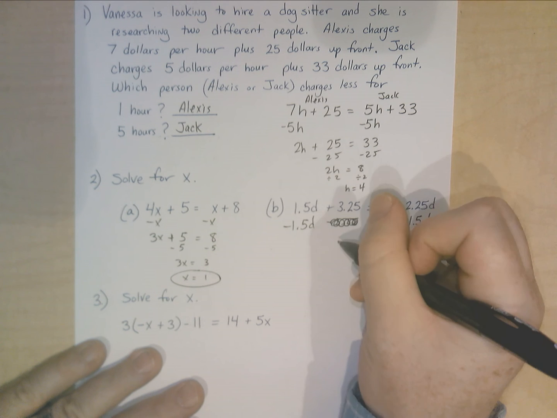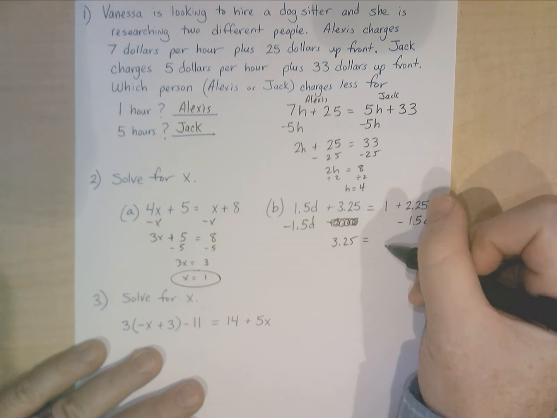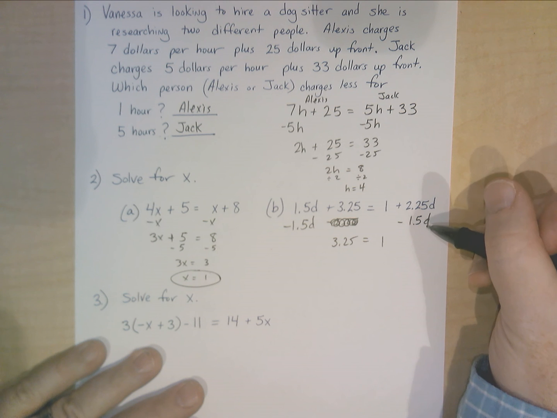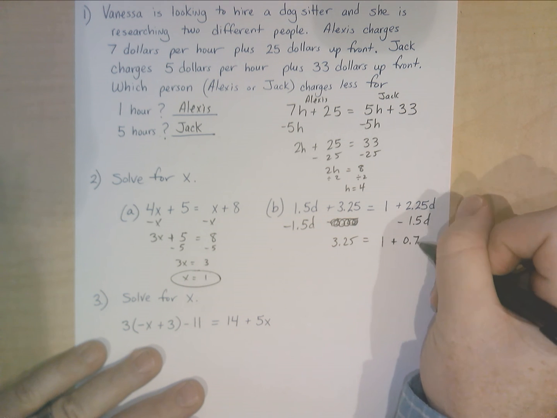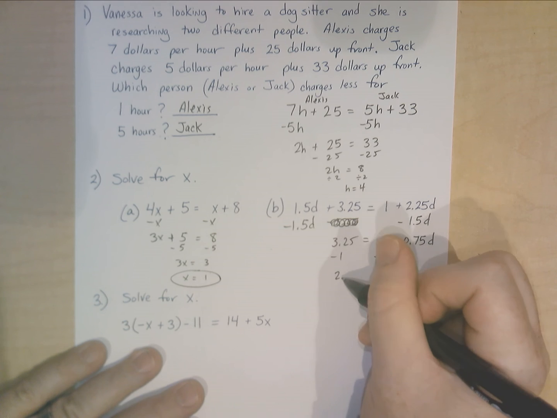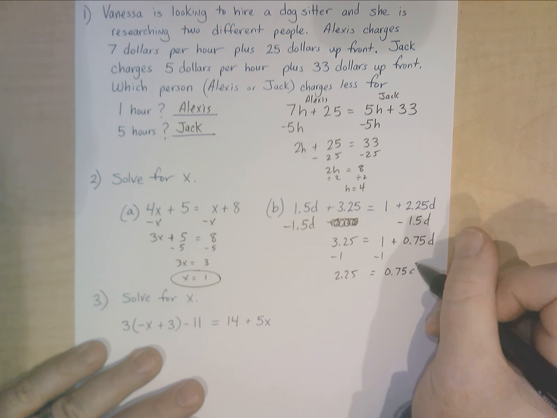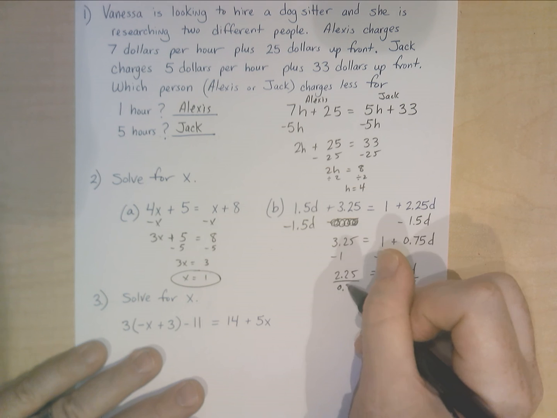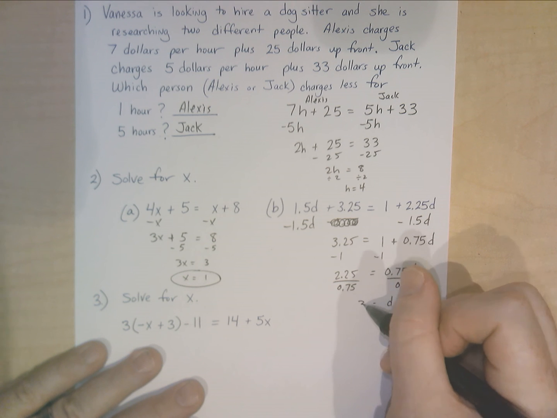This is going to cancel out. We've got 3.25 from this side. That's what's left over. I've got 1 left over here. 2.25 minus 1.5 should be 0.75, and it's positive. Then I subtract 1 from both sides. We've got 2.25 equals 0.75d. Then I divide both sides by 0.75, and I get 3. So d equals 3.